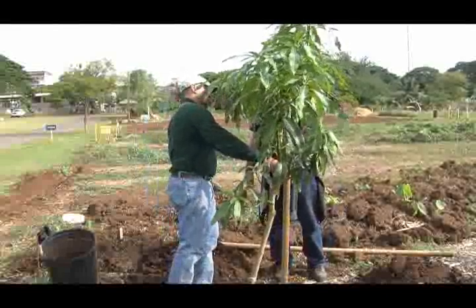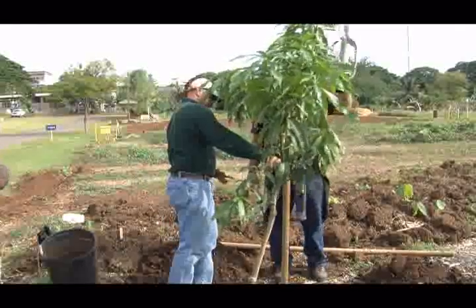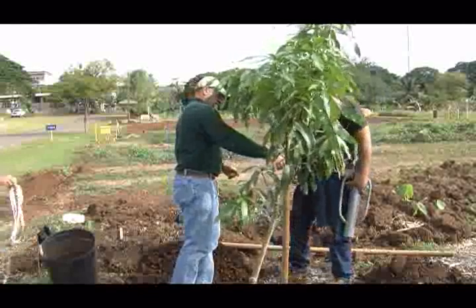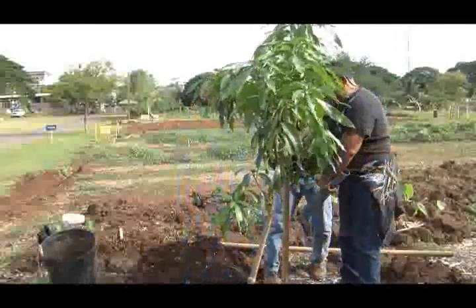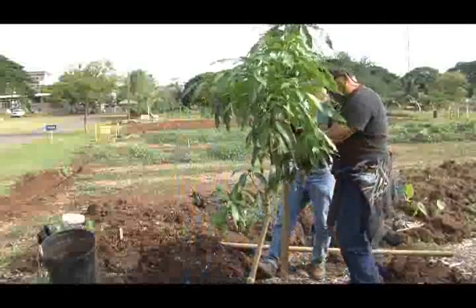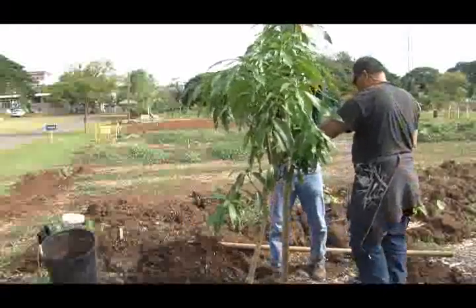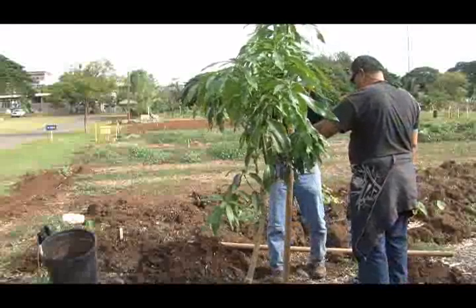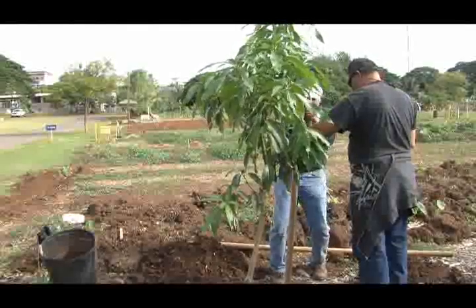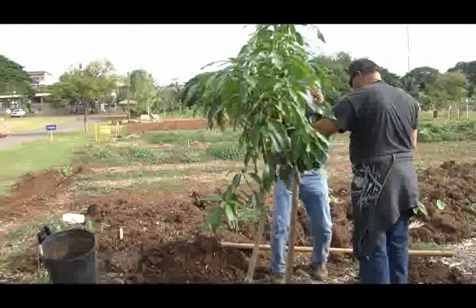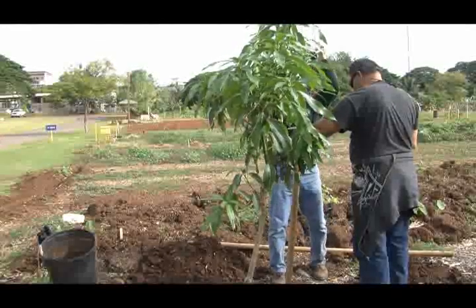Okay, a few more. Okay, you want to hold the tree and hold up there? Okay, let me try. See if we can get this.